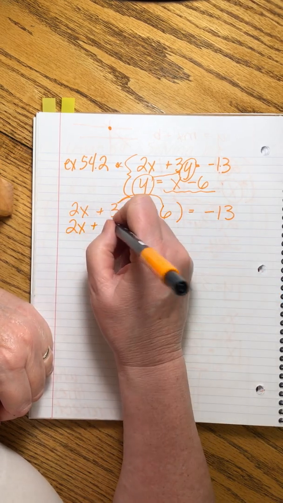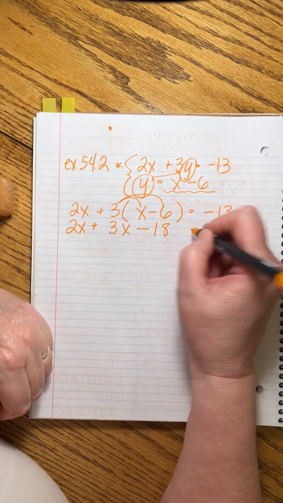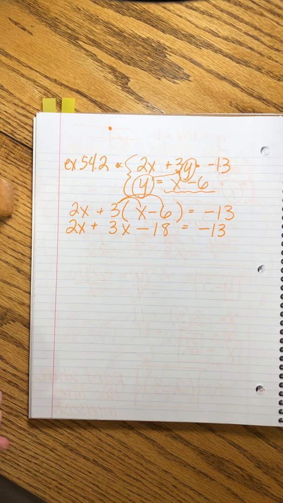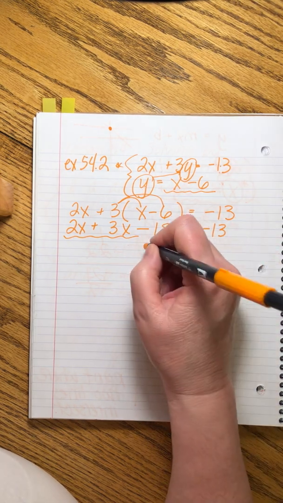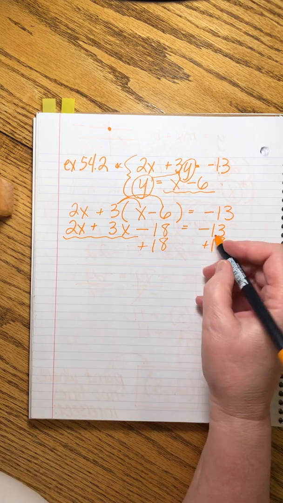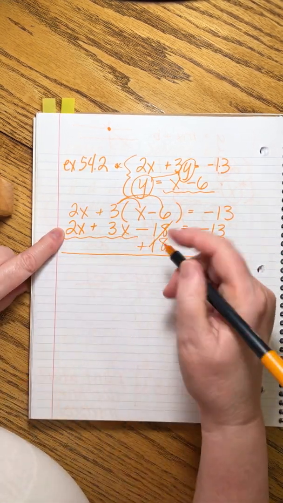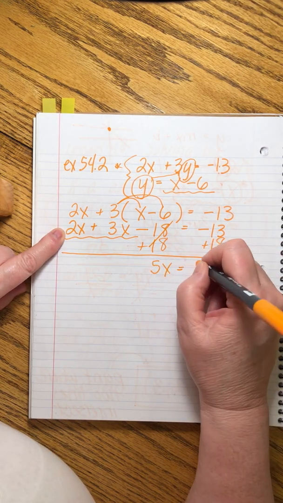We're distributing, minus 18. Okay, that's just simple distribution. There's nothing fancy about that. And now let's see, we'll add the like terms and then we'll add 18. We'll swim the 18 over to the side, the plain number fish. This cancels. This becomes 5x. Minus 13 plus 18 is positive 5.